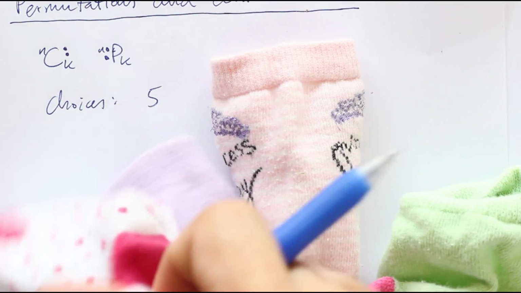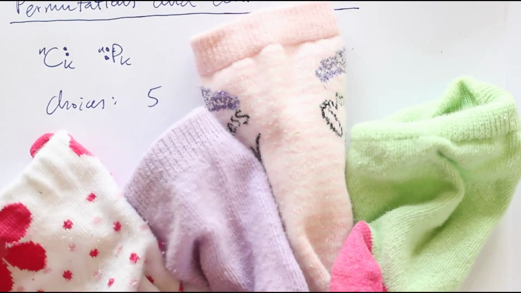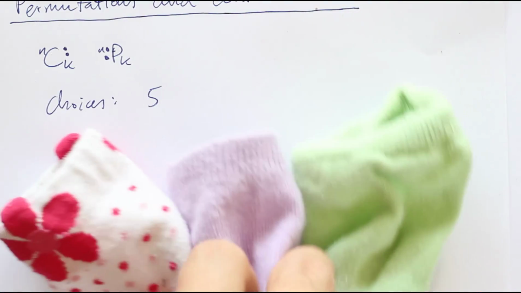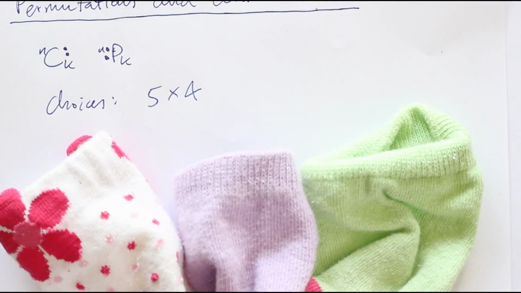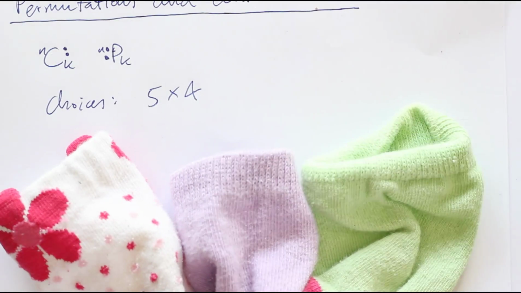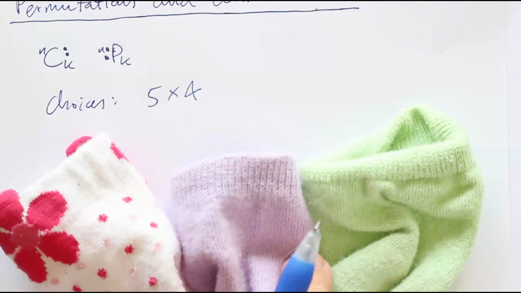Now I have how many more to choose from? So for sock number 2, I have 4 choices to pick from. So let's say I pick this one without prejudice. Okay, so my total number of choices for picking 2 socks out of 5 are 20. Okay, 5 times 4. So 5 choices for the first sock, 4 choices for the second sock. Okay, so that gives me 20 different permutations, as it were.